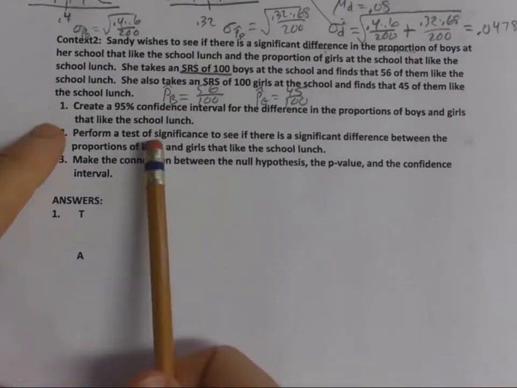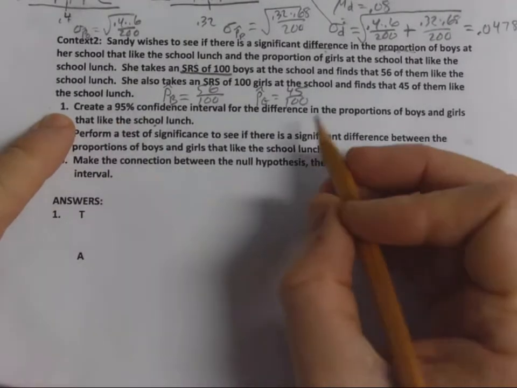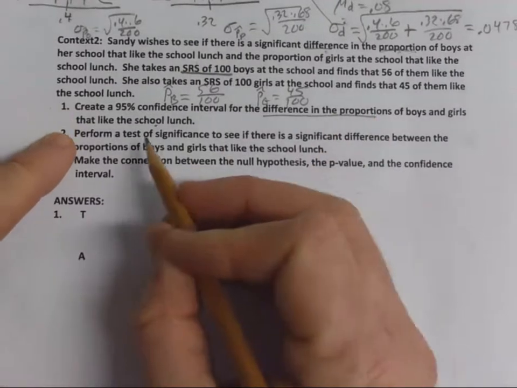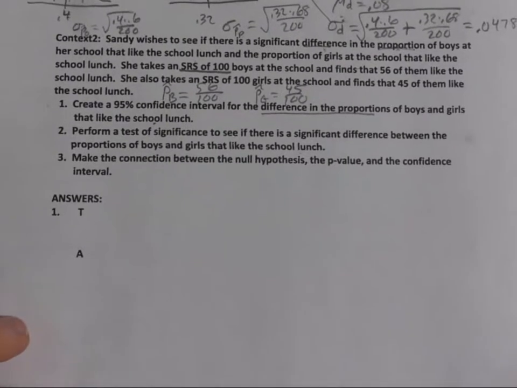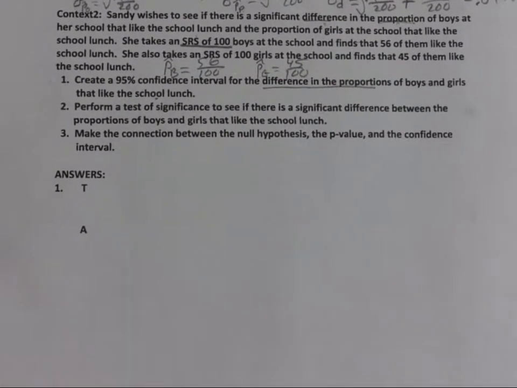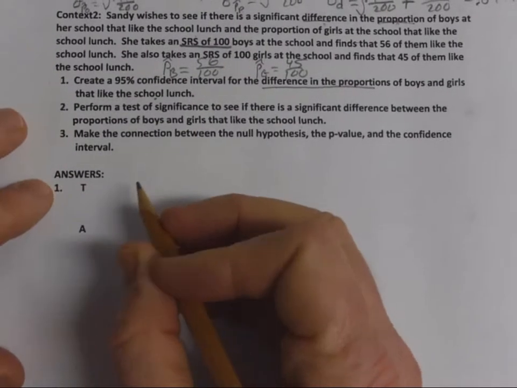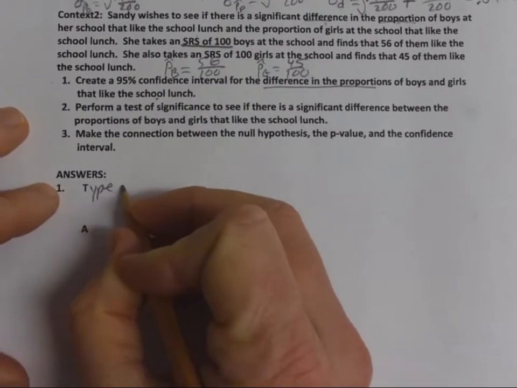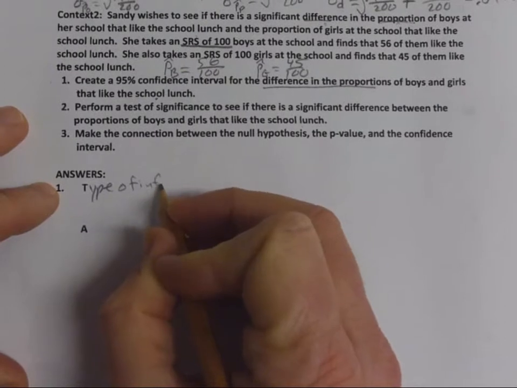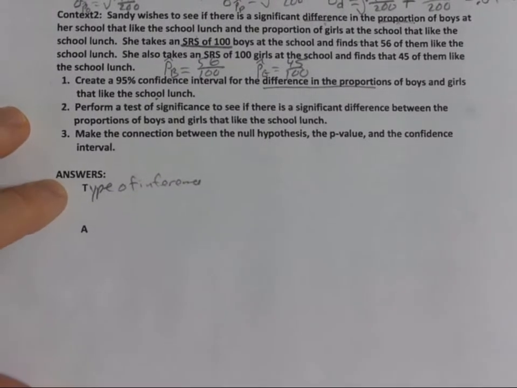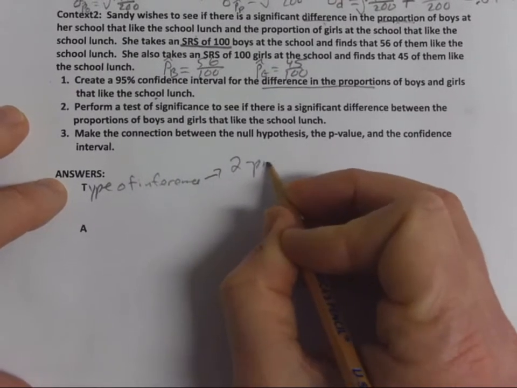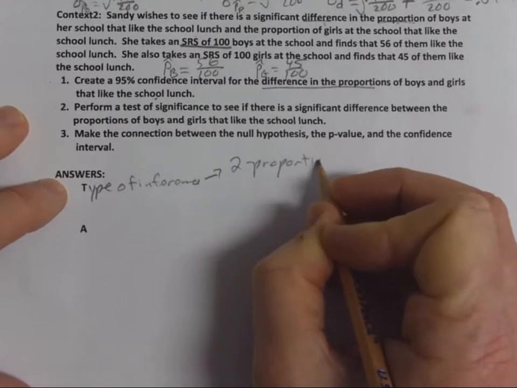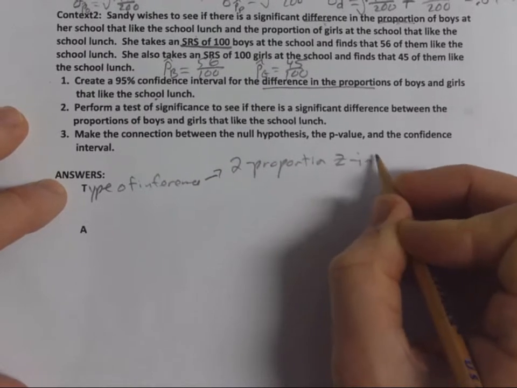So here we go. It says create a 95% confidence interval for the difference in the proportions of the boys and girls that like the school lunch. Of course, it's an interval, so we're going to make the TAME acronym, just like we did in Chapter 8. And the type of inference, at this point we're starting to accumulate several of these, is a two-proportion z interval that we're going to make.